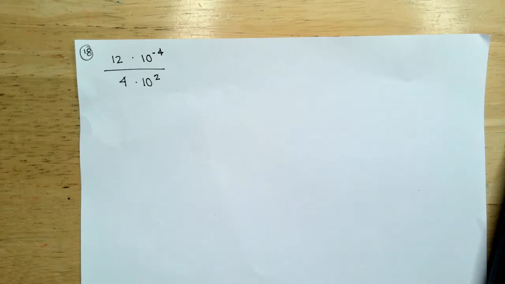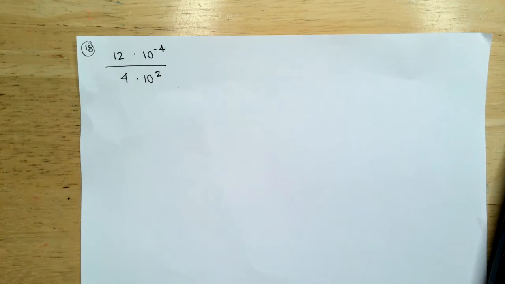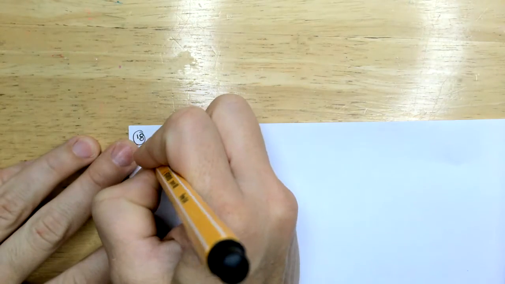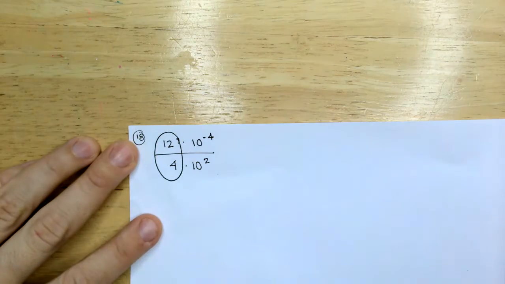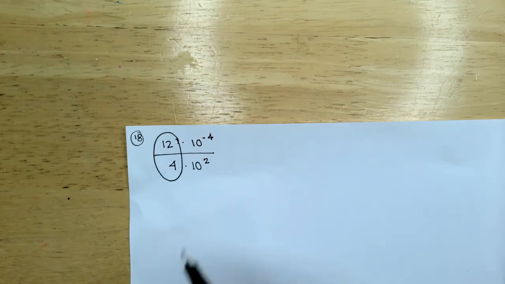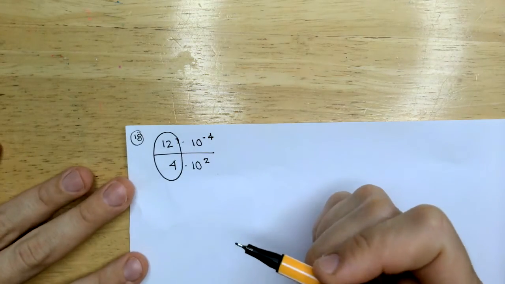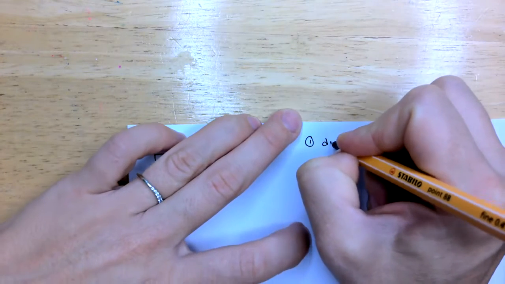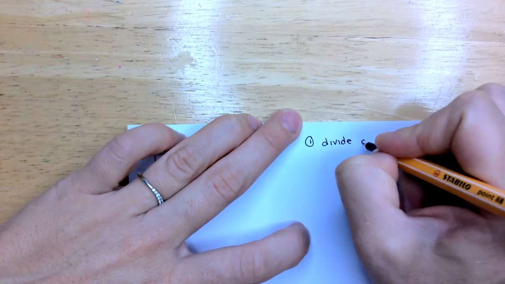All right, the rule for dividing numbers that are in scientific notation is: these are called the coefficients, but you can also just call them the decimal numbers. So you divide the coefficients.